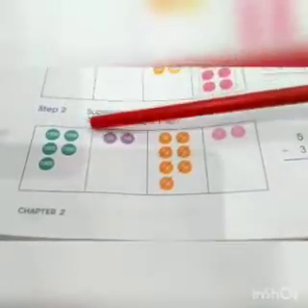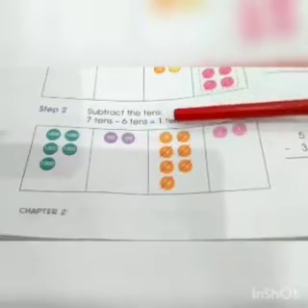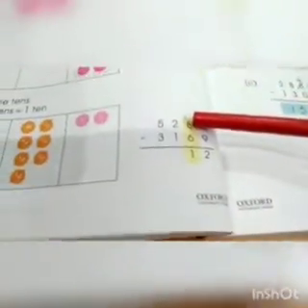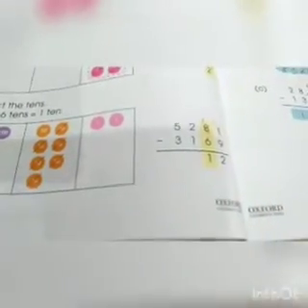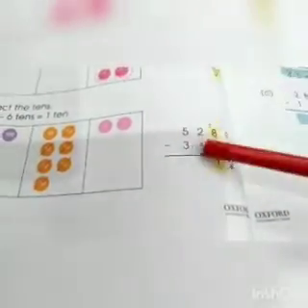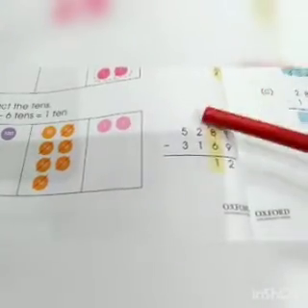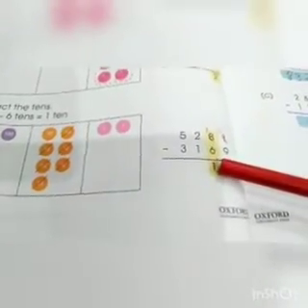Step 2, subtract the tens. Now we subtract the tens. 7 tens minus 6 tens is equal to 1 tens. You can see in the tens column, 7 minus 6. 7 is bigger than 6. We can subtract. 7 minus 6 is equal to 1.